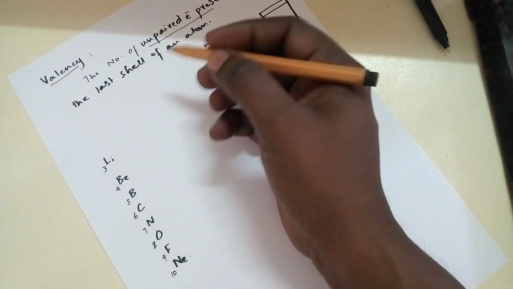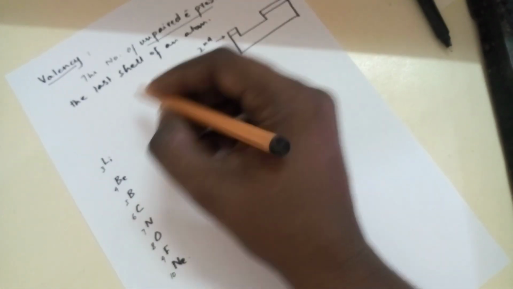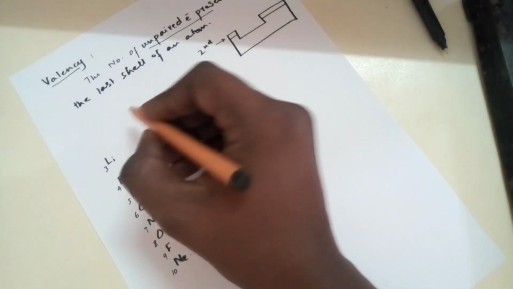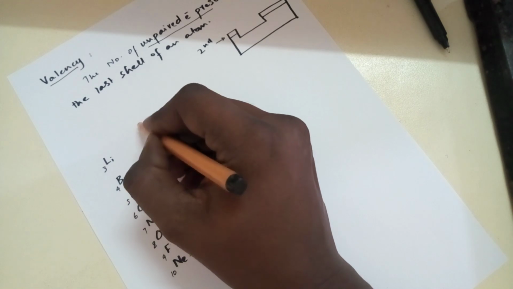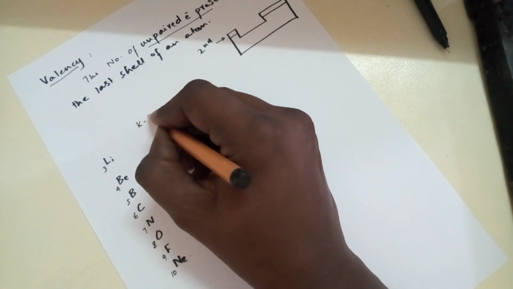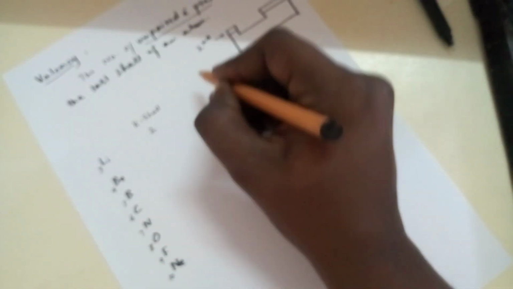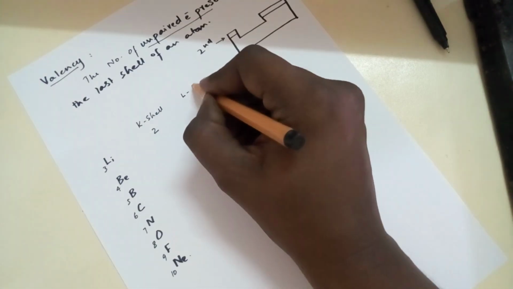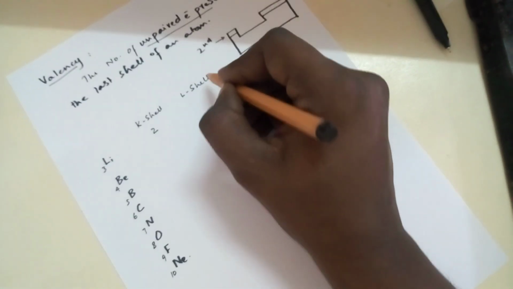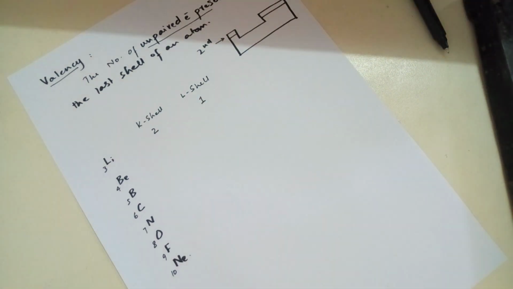So if we write down their electronic configuration according to a formula called 2n square, in its K shell there must be 2 electrons, and in L shell there must be 1 electron according to a formula called 2n square.